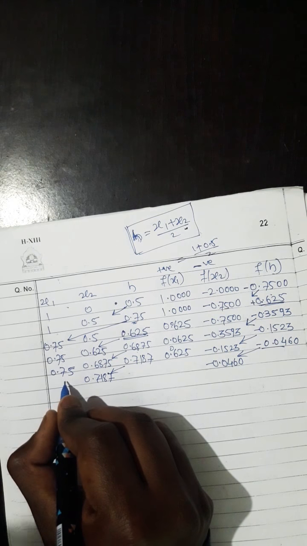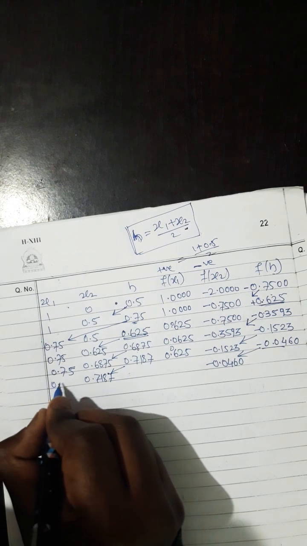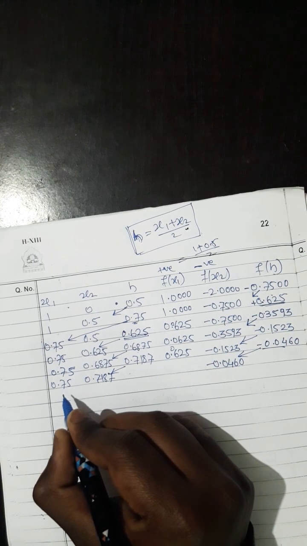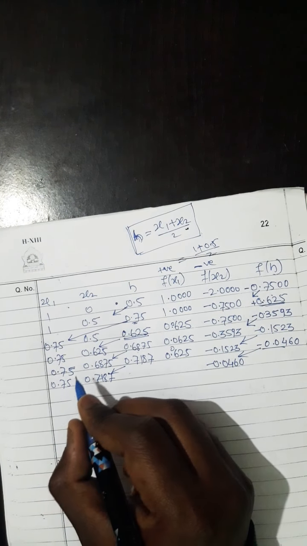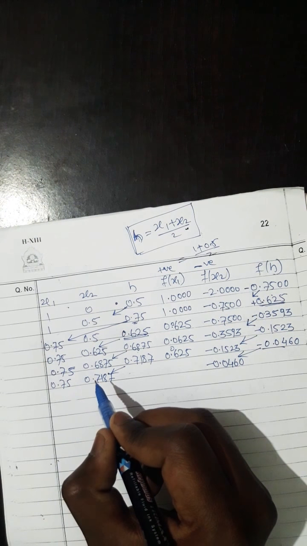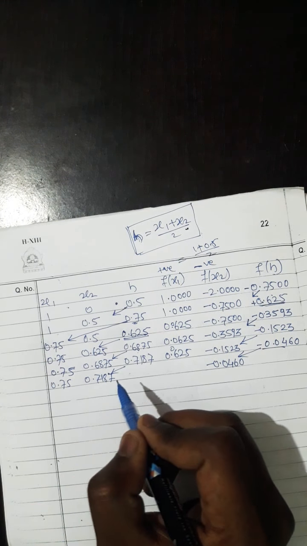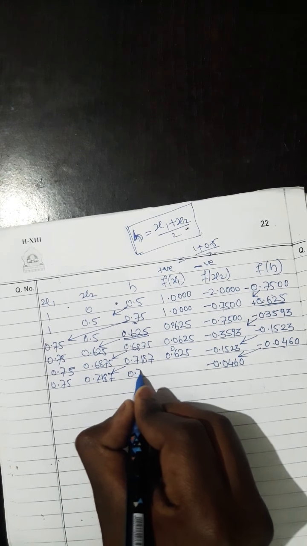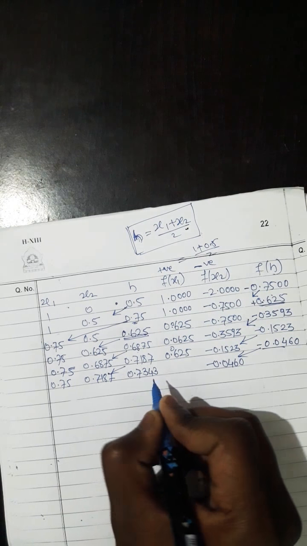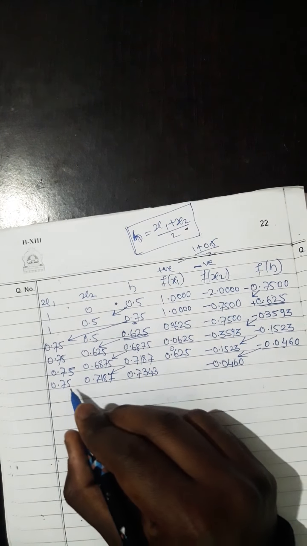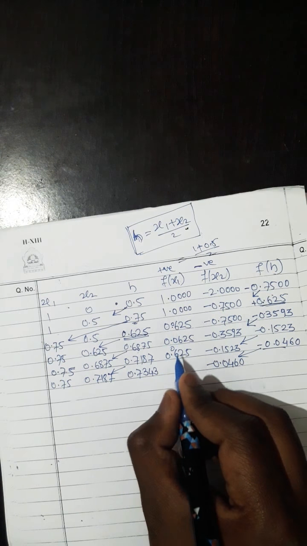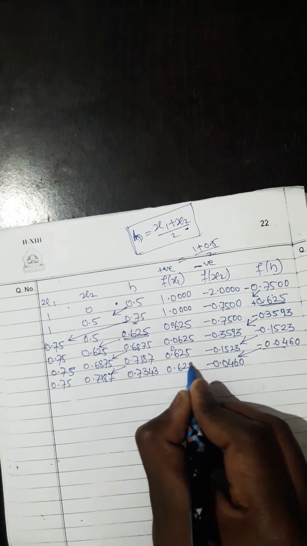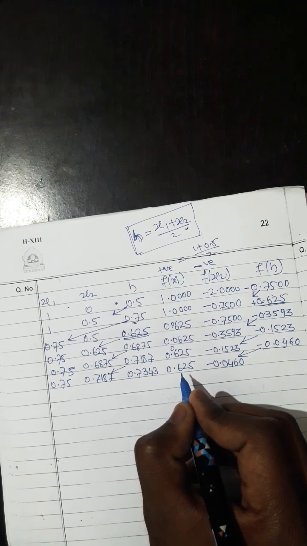Okay, then with the positive sign, this 0.75 will carry on, and again we have to find h. So h is equal to x1 plus x2 divided by 2, then 0.75 plus 0.7187 divided by 2, and we will get 0.7343. Okay, and then the value of f of x1 will be as it is, because x1 is 0.75 and these signs are following the positive sign.